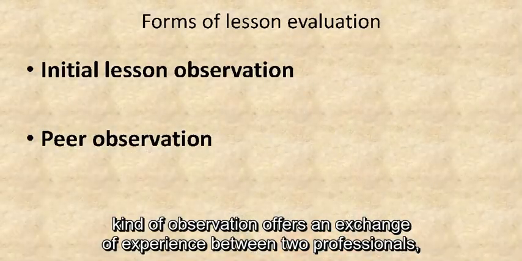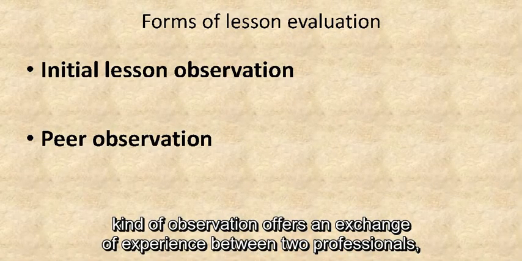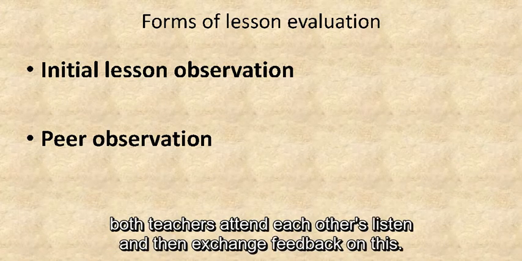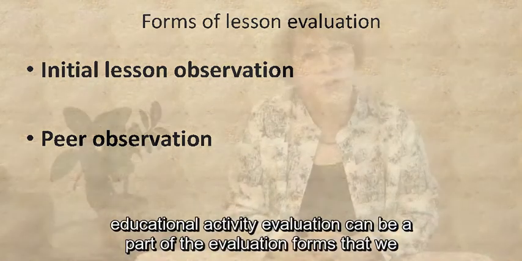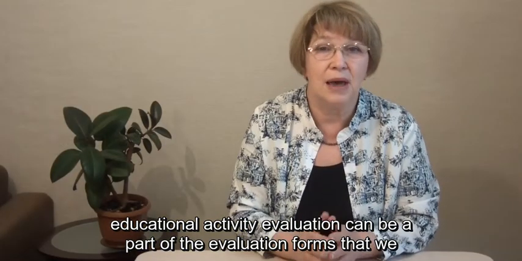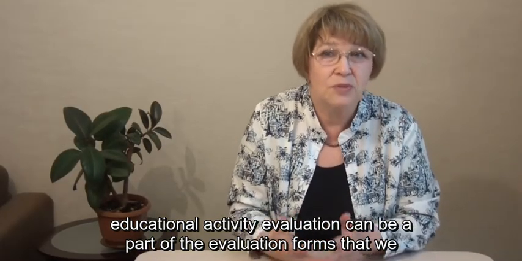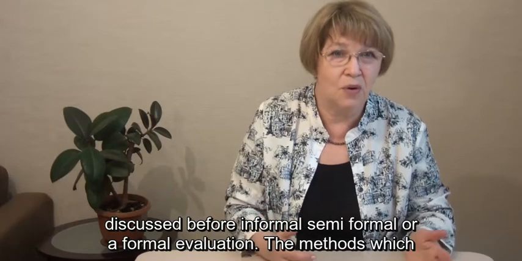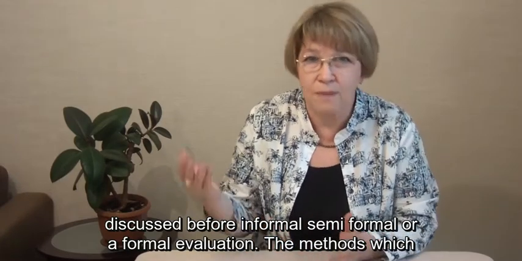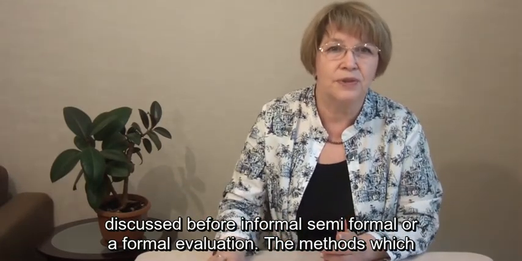The kind of observation offers an exchange of experience between two professionals. Both teachers attend each other's lesson and then exchange feedback on the lesson. Educational activity evaluation can be a part of evaluation forms that we discussed before: informal, semi-formal, or a formal evaluation.